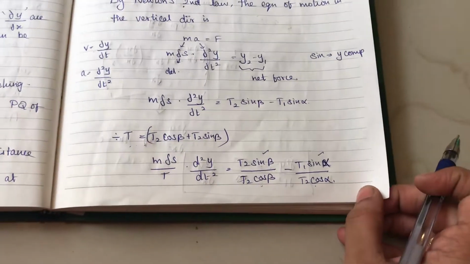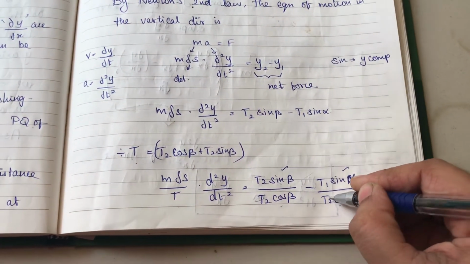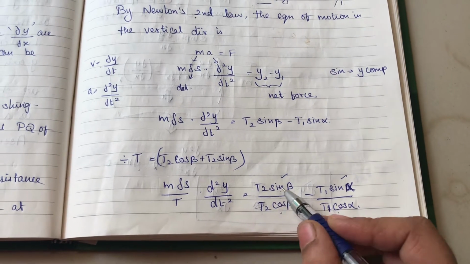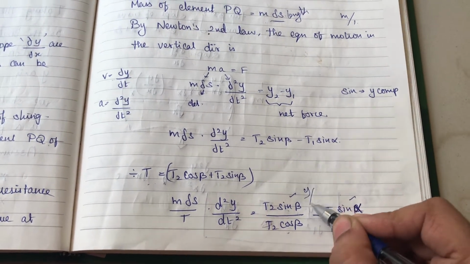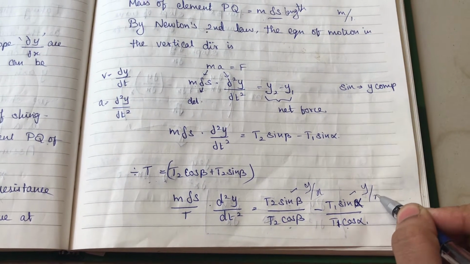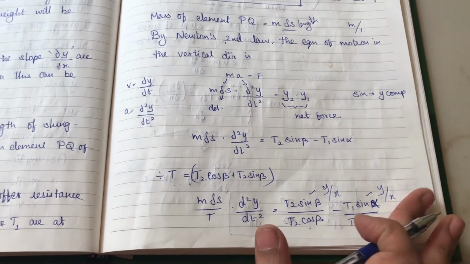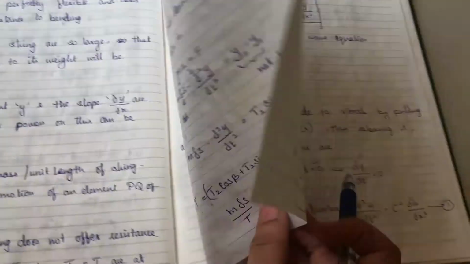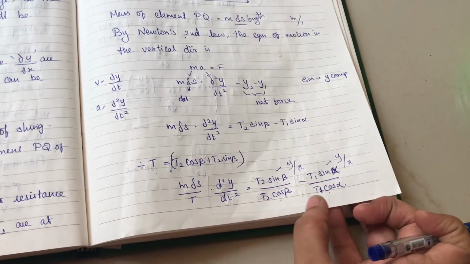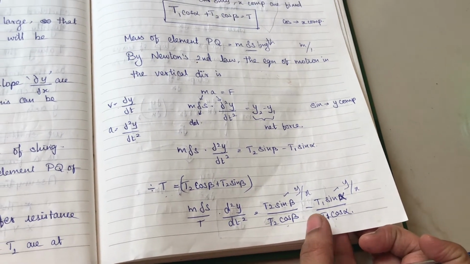So if I do so, I will easily get, this is the y term and I am writing the x term in the denominator. I will easily get it as tan, because this T will get cancelled and sine by cos is tan, right?